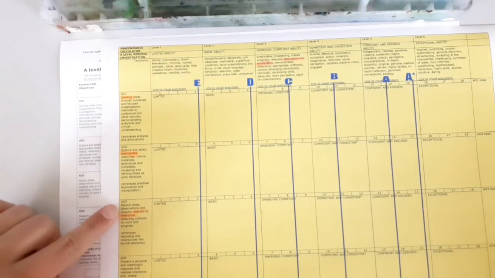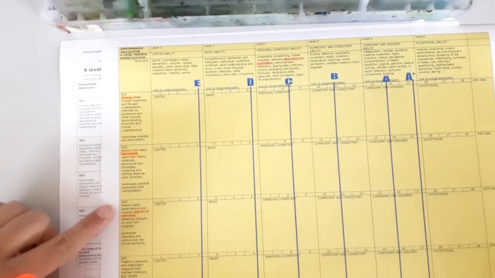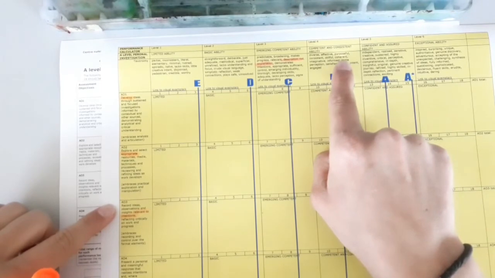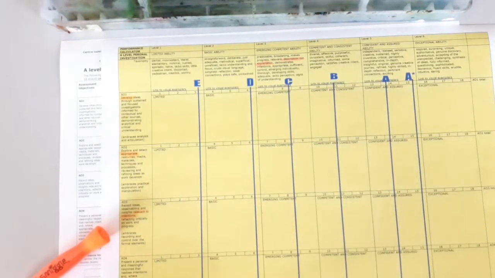It's also about your ability to record ideas and observations. So how well do you record those ideas? Is your book clear enough? Where do we see coherent? This should be really clearly documented in your work. A helpful thing would be to show someone that doesn't do an art and design subject, maybe a family member or a friend, and just see what they think, and do they understand what's going on?